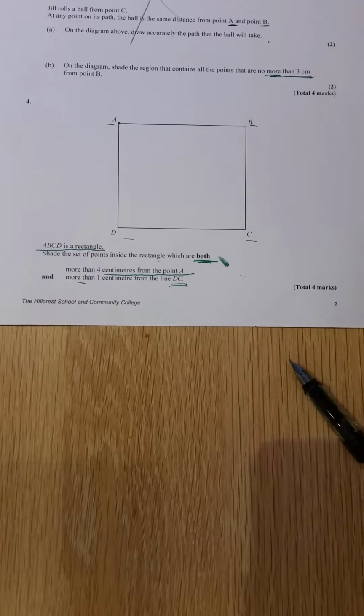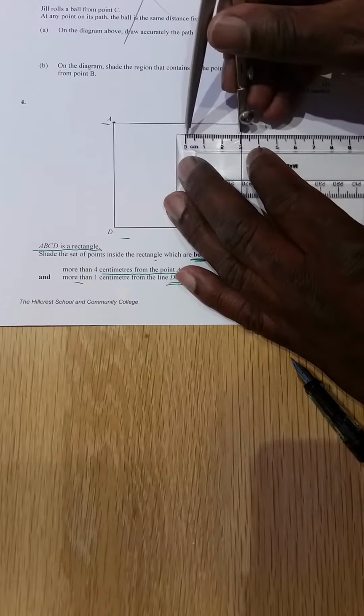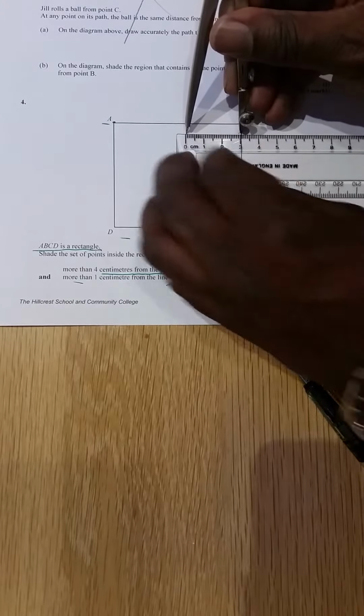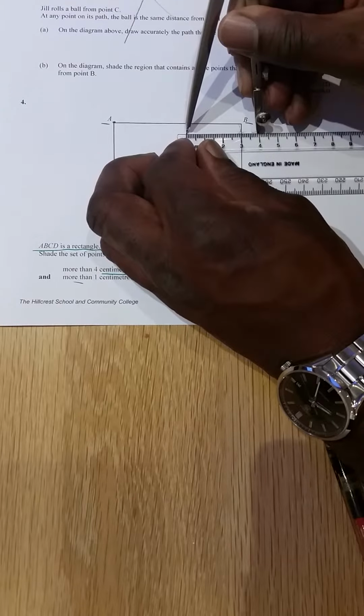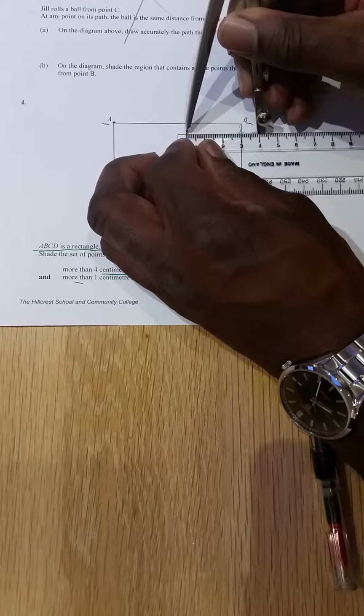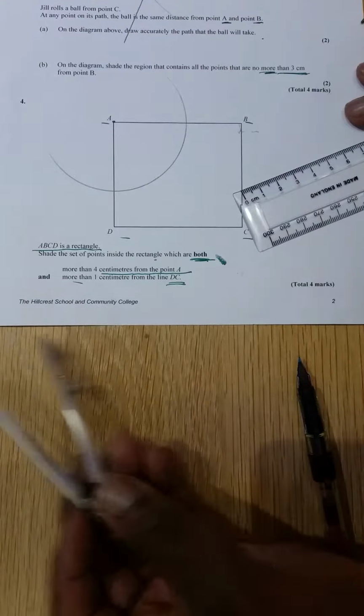So again, get your ruler. 4 centimetres, which is there. Put it at point A. Got that.